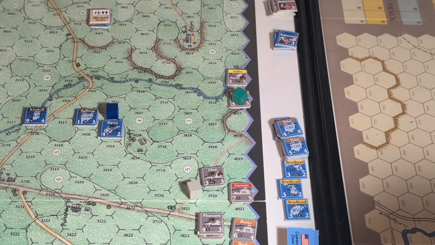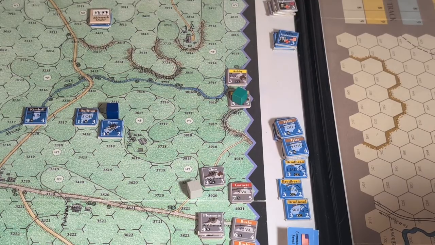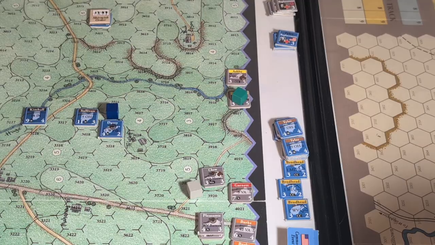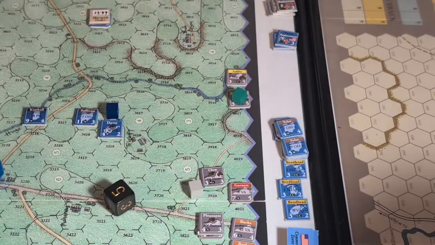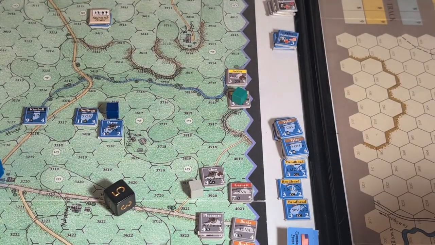And the cavalry's in clear terrain. So that's going to be shifted to the right from 4 over to 6, 7 strength. Okay, so we rolled a 2 and a 5. So that's a 25.